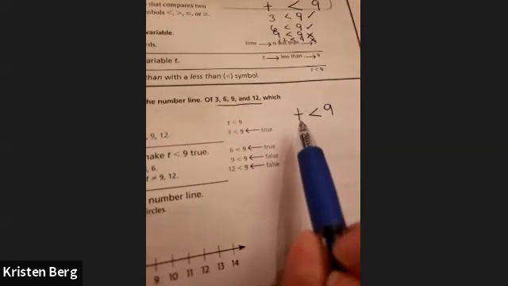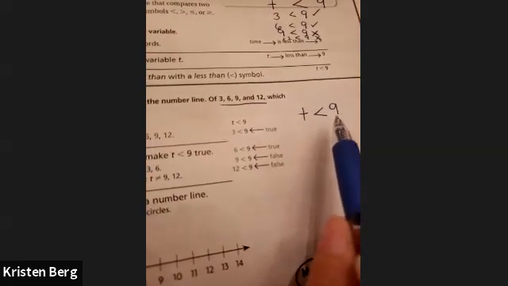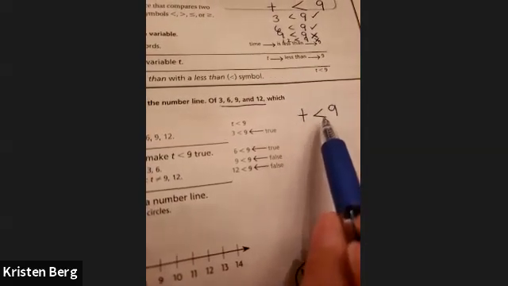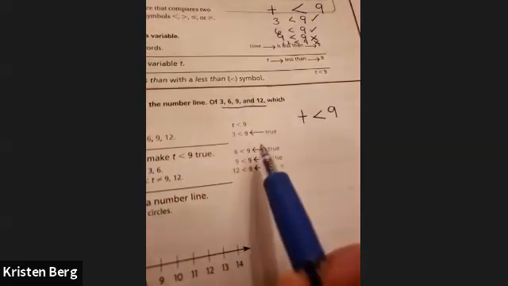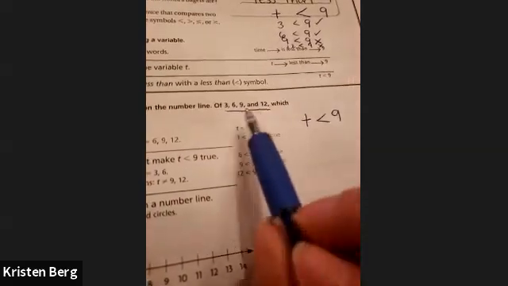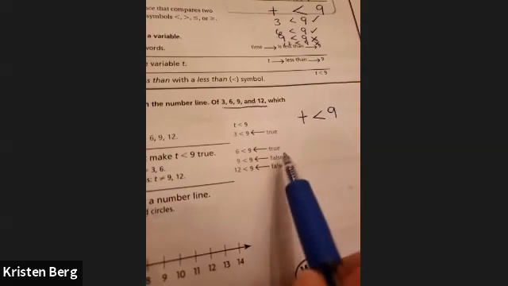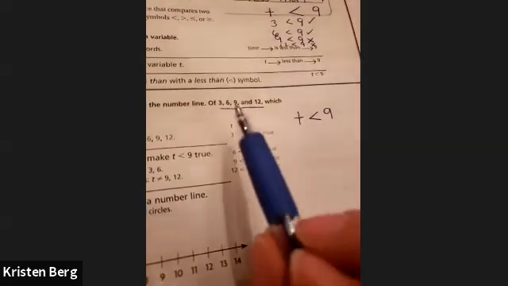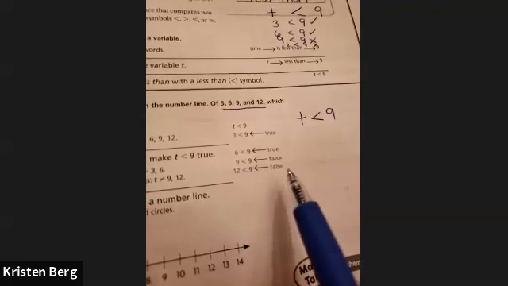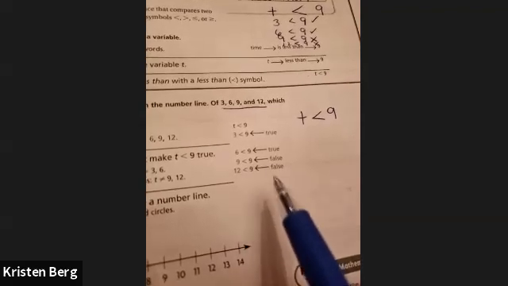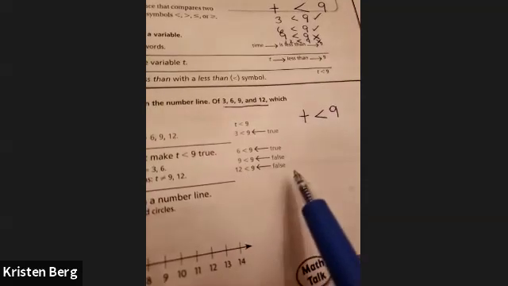So if you put in a 3 here, is 3 less than 9? Yes. Remember, 9 has to be the bigger number. So 3 does fit. It makes it a true statement. If I put 6 in for T, is 6 less than 9? Yes, it is. So that is true. Then you put in 9 for T. Is 9 less than 9? No, that is false. And is 12 less than 9? No, that is false as well.